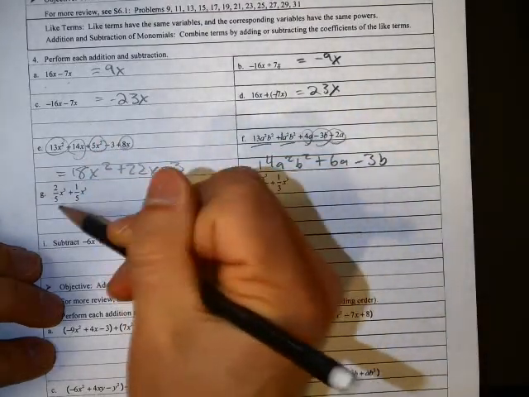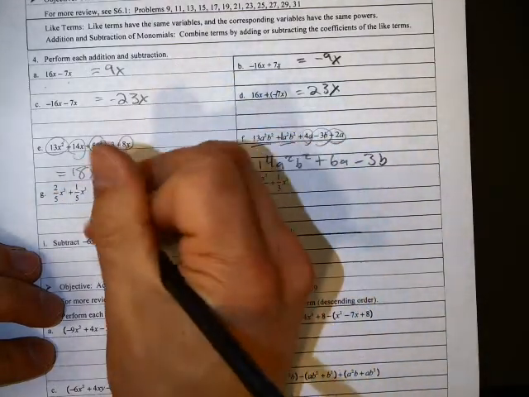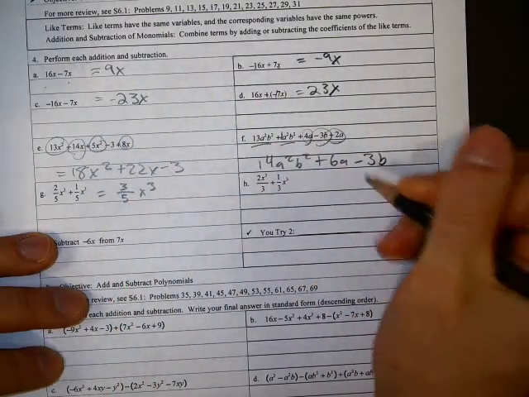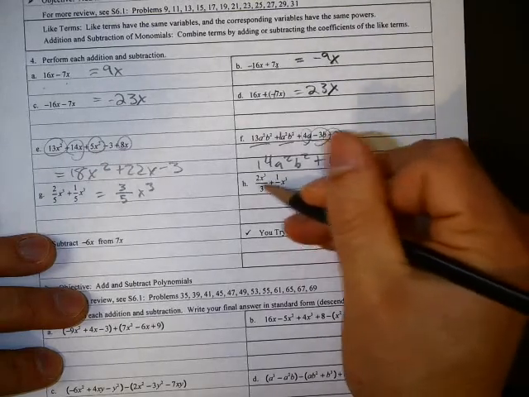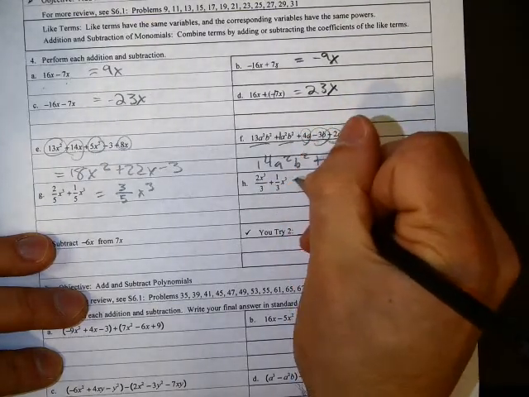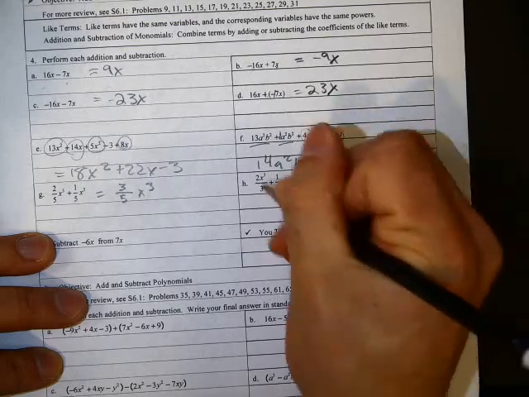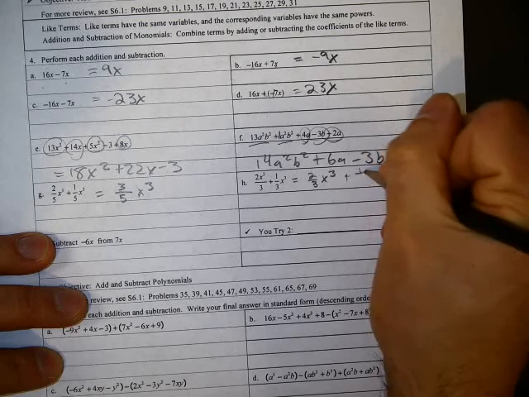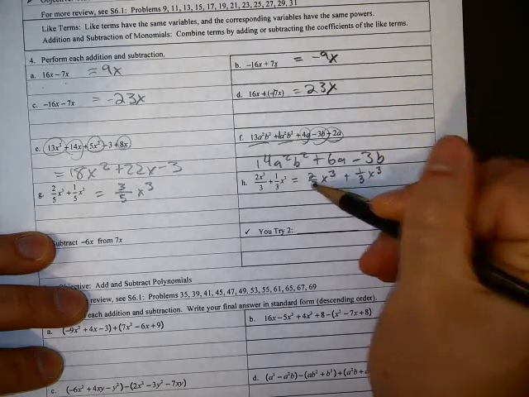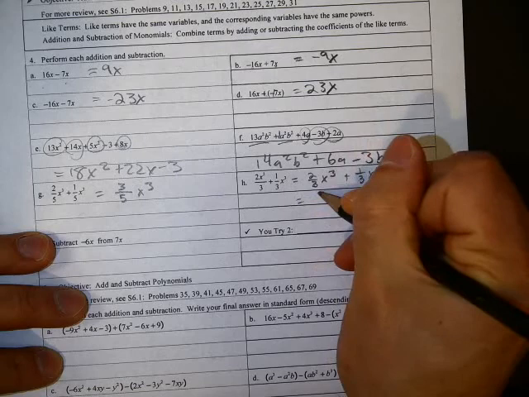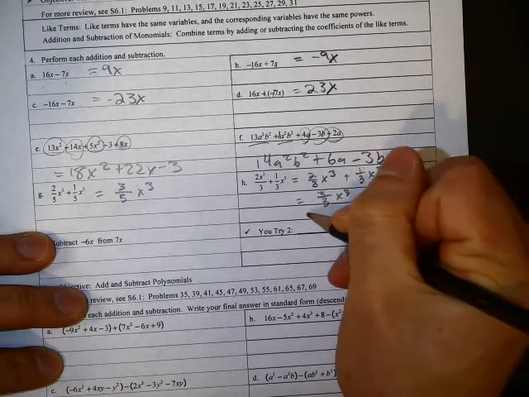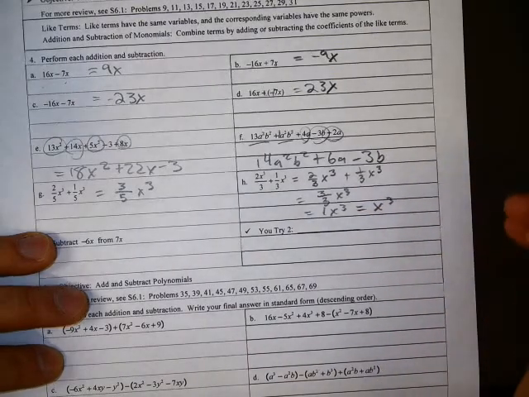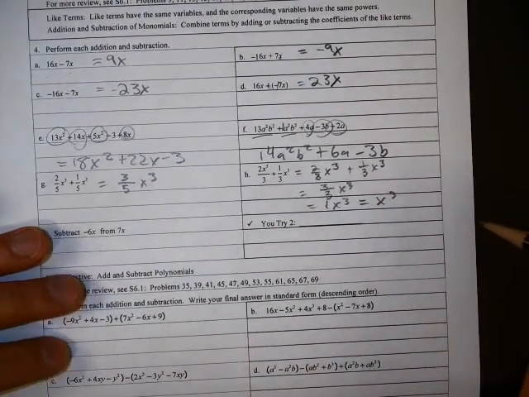Notice here that these are both x cubed, they're like terms, so we'll just do 2/5 plus 1/5, which is just 3/5 x cubed. Now these look different, but they're actually the same thing, because this is actually 2/3 x cubed, if we just slide the x cubed off of there, plus 1/3 x cubed. Add the fractions. 2/3 plus 1/3 is 3/3, but that's really just 1 x cubed. Really, that's just x cubed, so let's write it in the simplest form possible.